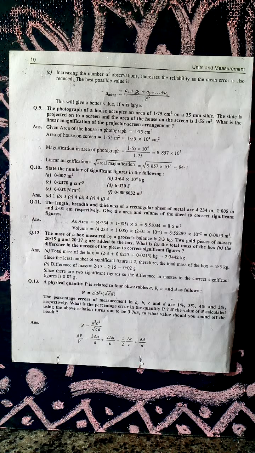Coming to the problems that we were discussing: whenever the number of observations is increased, the accuracy of the instrument increases, because we have the formula. A mean means the average value of all the readings.